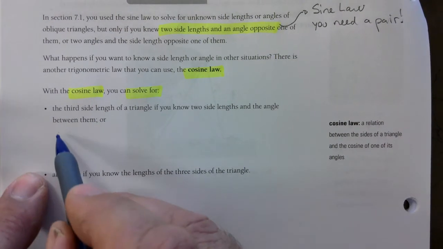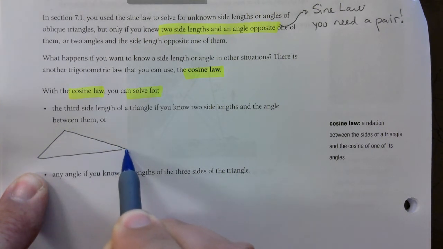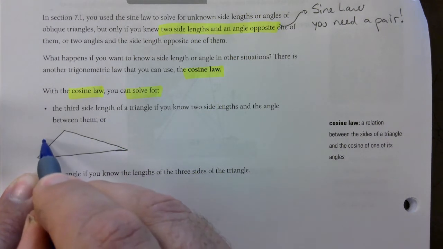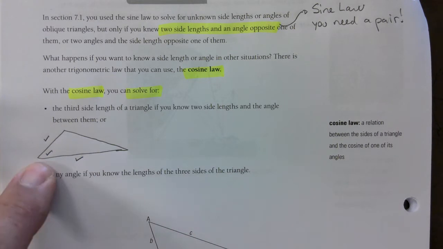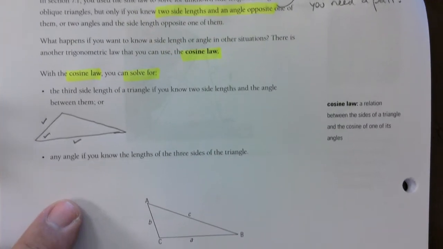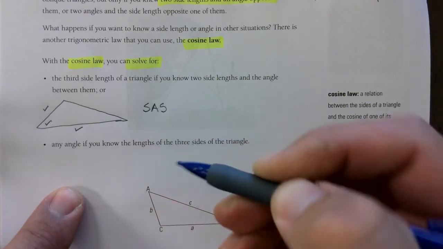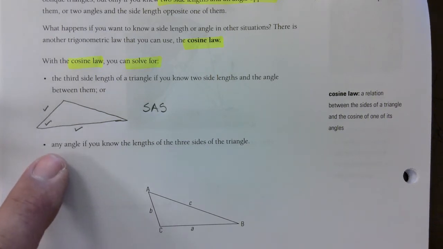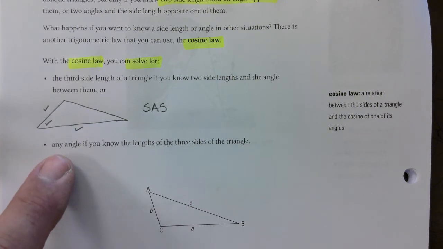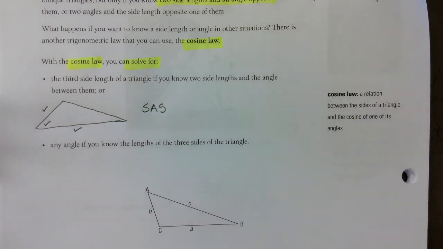The diagram will look like this. If you have a triangle like this, and you know these two side lengths and the angle in between them, that's when you know you're going to use cosine law. This one is called a side angle side scenario. And then the next way you will know, by the way, is there a pair here? There's no pair. That's another way of looking at it.